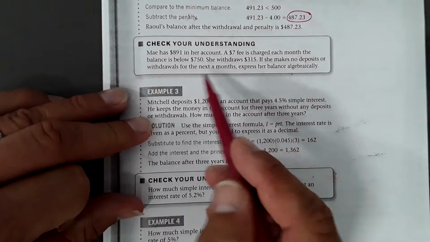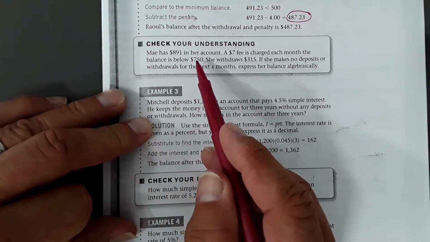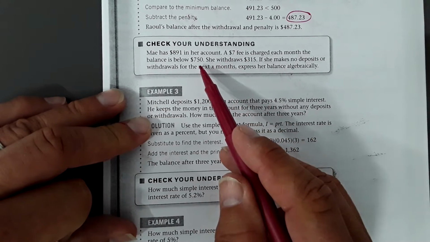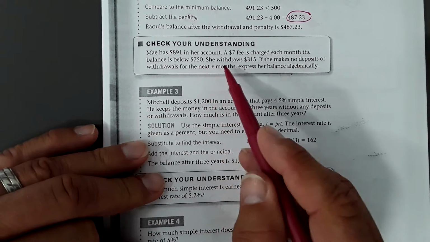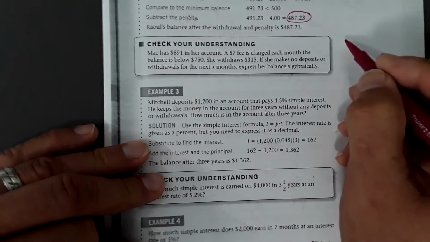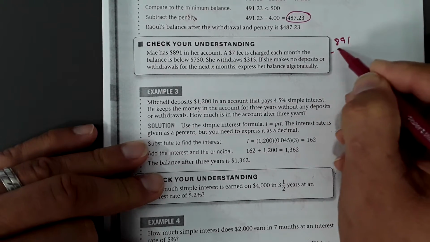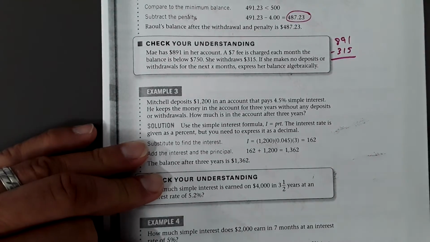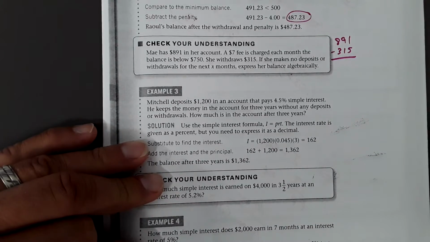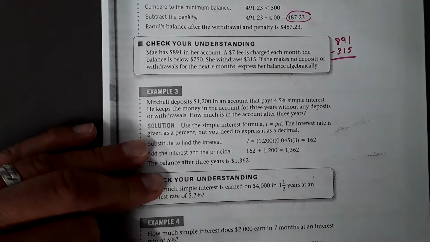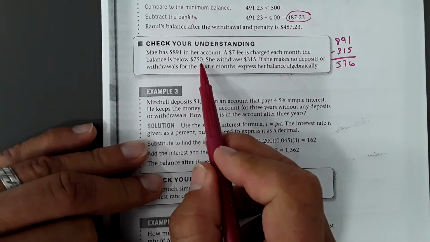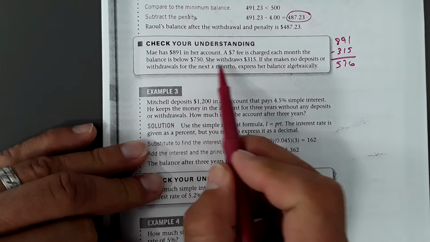So if we look at this check your understanding, May has $891 in her account. A $7 fee is charged each month that the balance is below $750. She withdraws $315. So $891 minus $315 is her balance, $576, which means she fell below the $750.